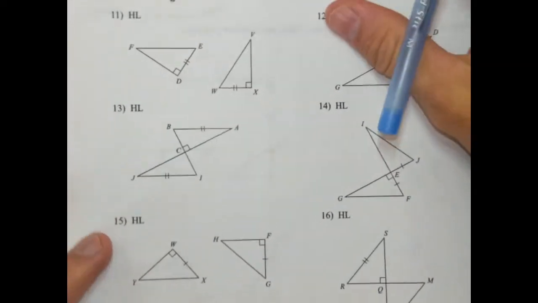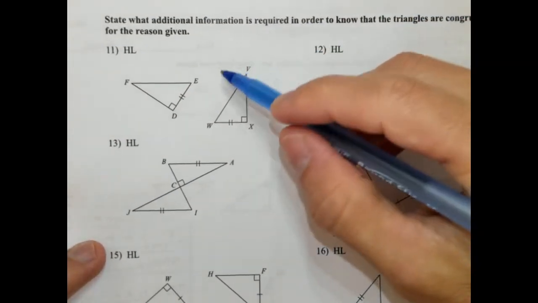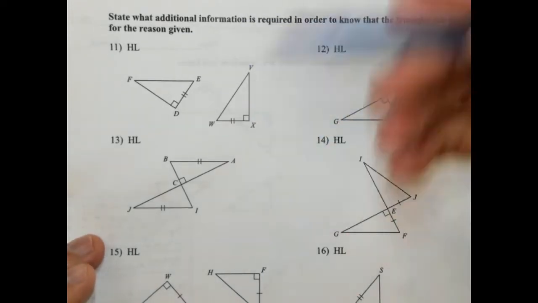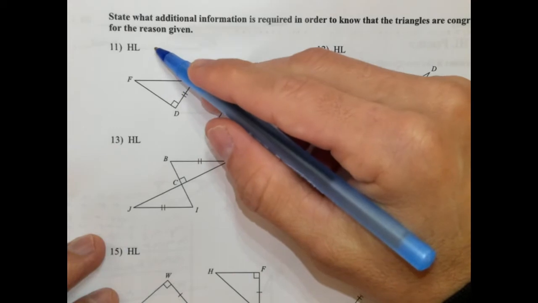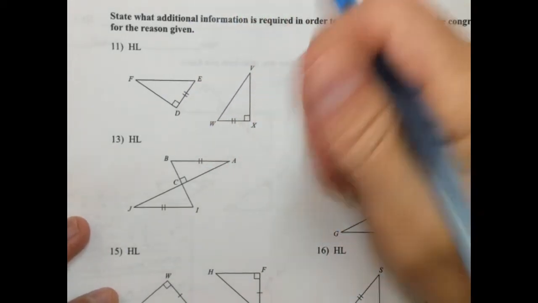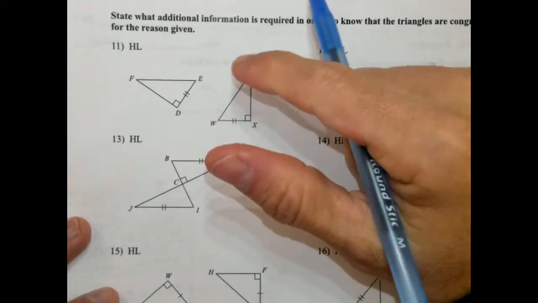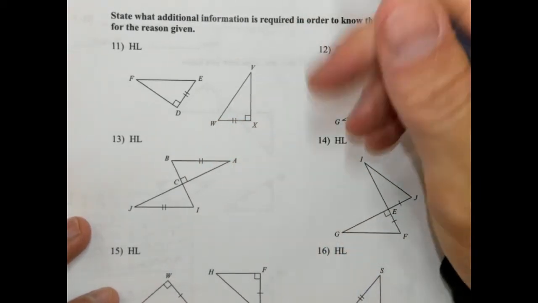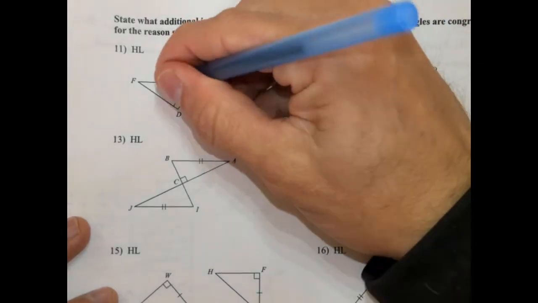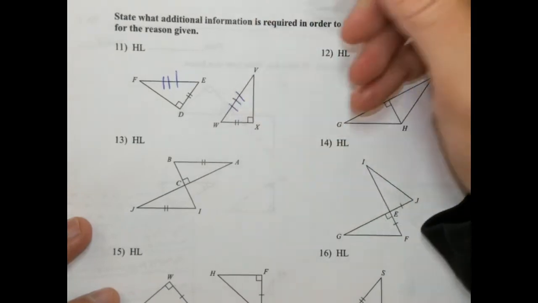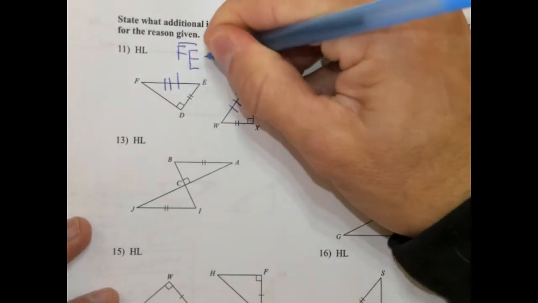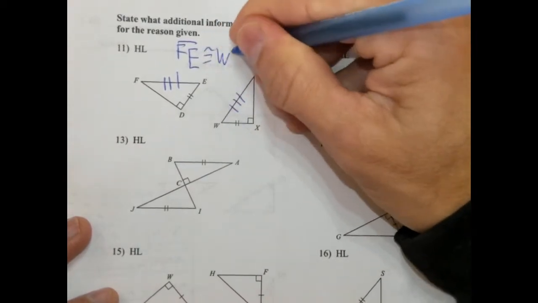Okay, on the back side here, we've got to provide information that will make the statement true. So these are all going to be HLs. I'm not going to do all these. Let's do the first two. What would you have to write to make HL true? They're going to have to be right triangles, and they're going to have to share a common hypotenuse and a common leg. So they're already right triangles. They share a leg. That means the hypotenuses have to be the same. So here we go. That would have to be the same. So FE would have to be congruent to WV.